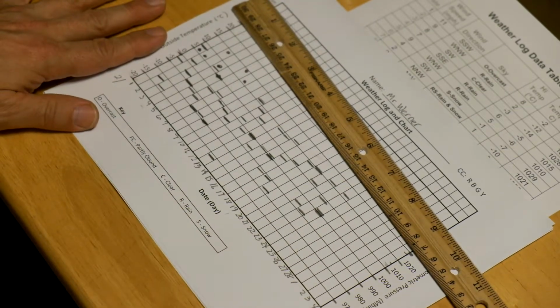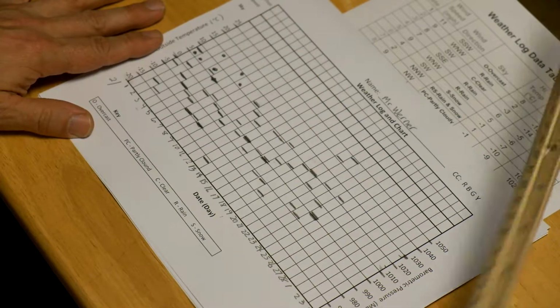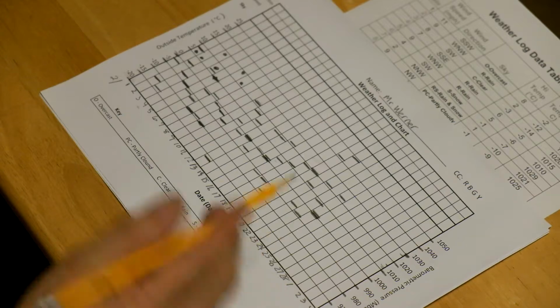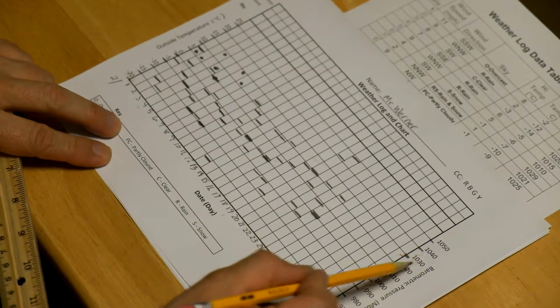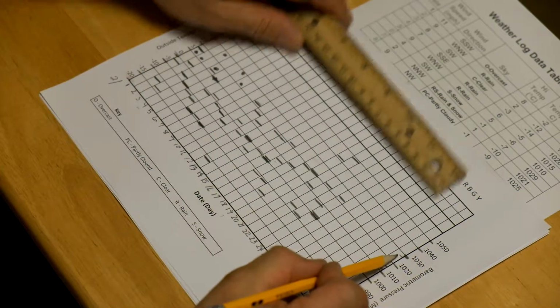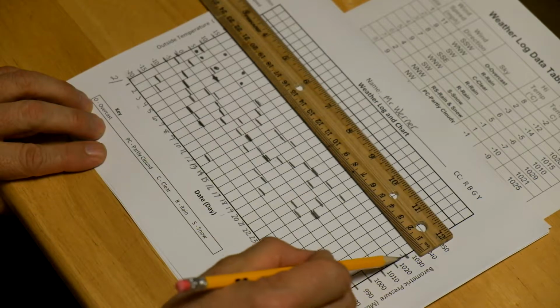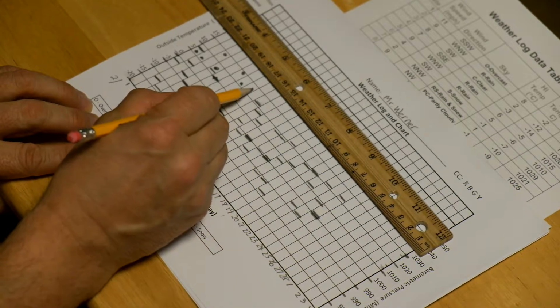1021 millibars. Okay, let's go to 1025. Like you suspect, it's going to be right in the middle between 1020 and 1030. Now, if you don't want to use the ruler, you can use your hand and just go across, knowing that it's in the middle.